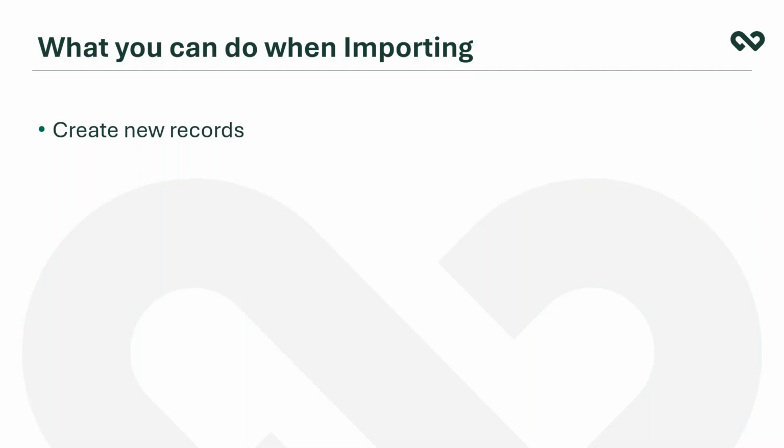Of course, if there are any errors within the file, these would reflect within your import. Now, also when doing an import, you can link data to existing records. An example of this could be that you're importing new people and want to link these to organizations currently in your database.